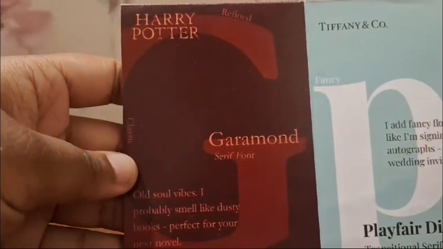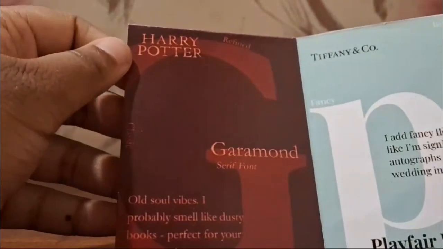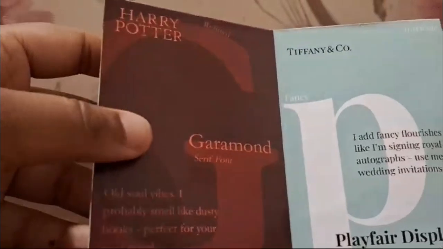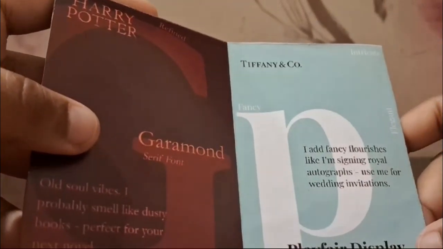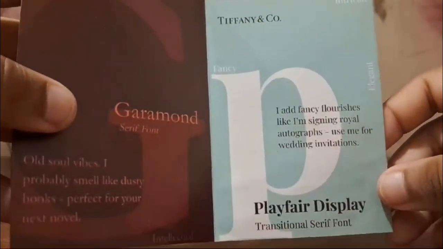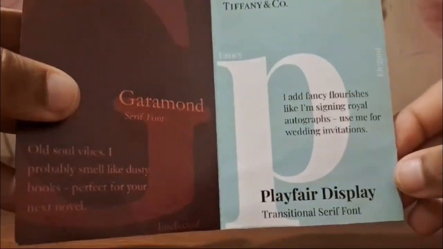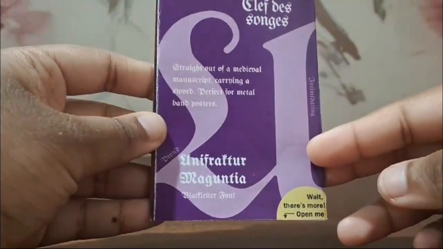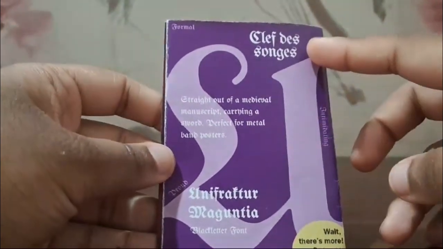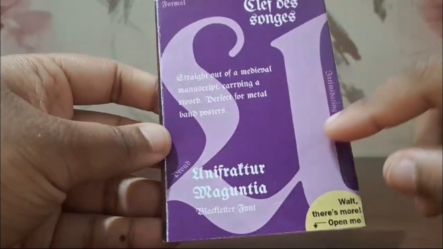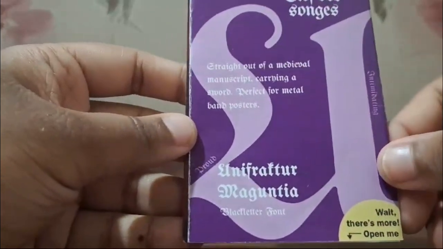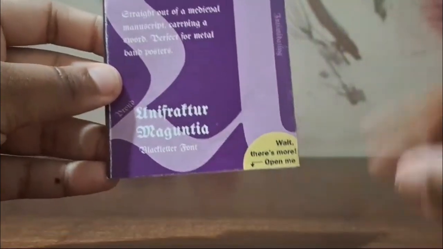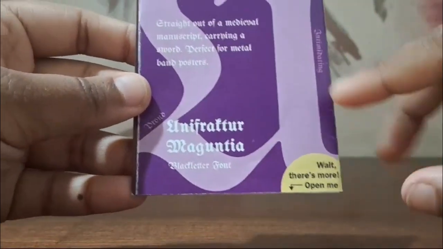Then we have Garamond, which is used in Harry Potter, the book. It's refined, classic, and intellectual. Then we have Playfair Display for Tiffany & Co. It's fancy, intricate, and elegant. Then for the font Unifractor Magentia, we have a book called Clef Their Songs. This font is kind of intimidating, you could say, proud, and a bit formal. But wait, there's a surprise. There's more. It doesn't end here.